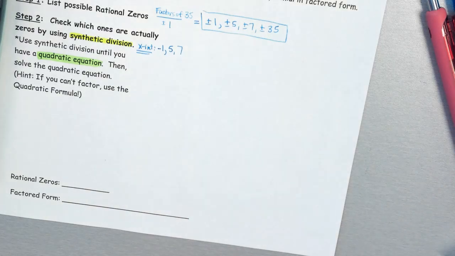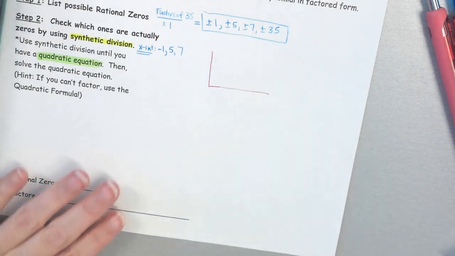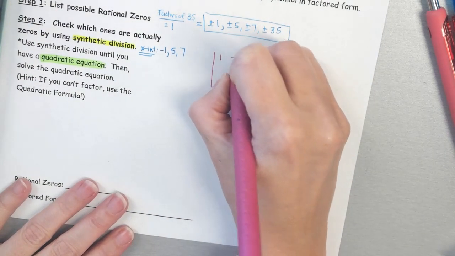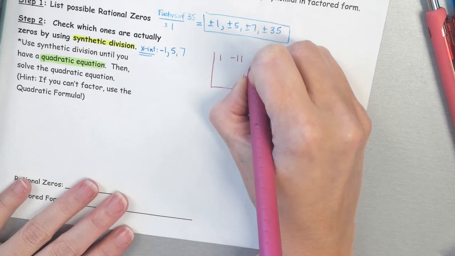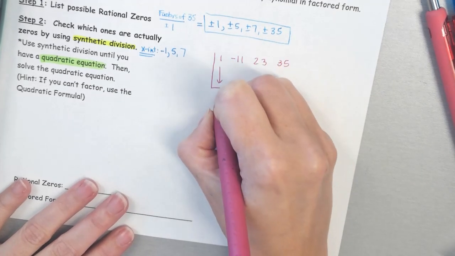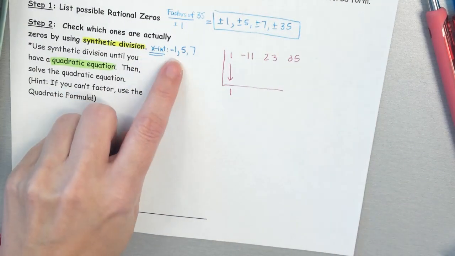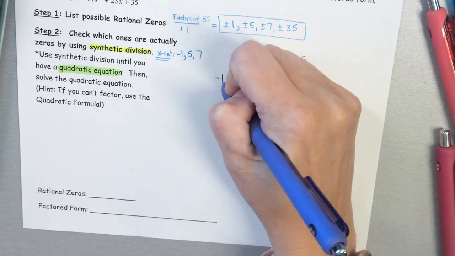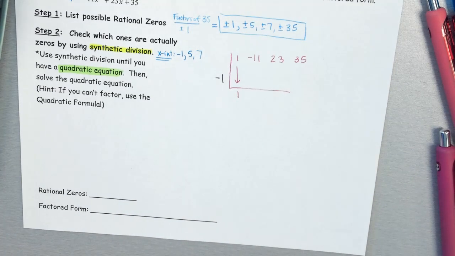When you do synthetic division, you're going to line up your coefficients. Remember, if you do have any missing values, you have to use that 0 as a placeholder. You can pick any one of these. I just chose -1 because it was the first one that I found, but you can choose 5 or you can choose 7. It doesn't matter. Okay, so I want you to do your synthetic division.